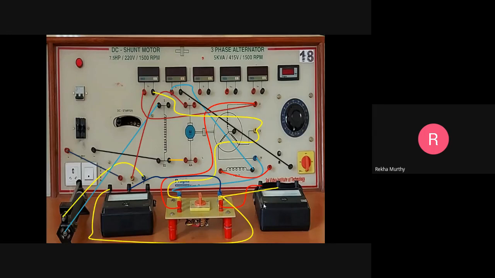How to find out the rated current? Since it is a 5 kVA alternator, 5 kVA divided by 3 times 415 when you solve, that is 5 into 10 power of 3 divided by 3 times 415, we get the value of the current. So that leads to 7 amperes. Then we have to vary this rheostat until you get the 7 ampere.